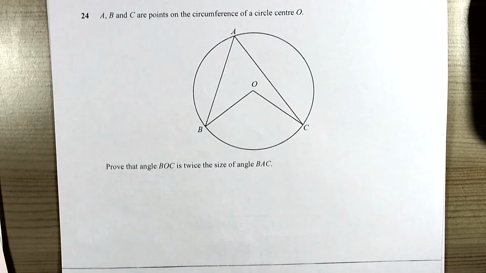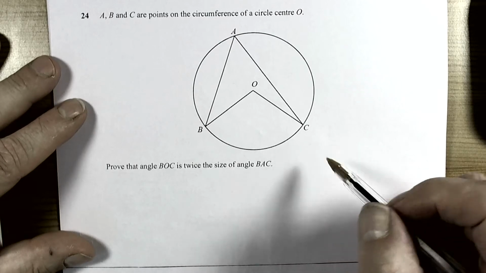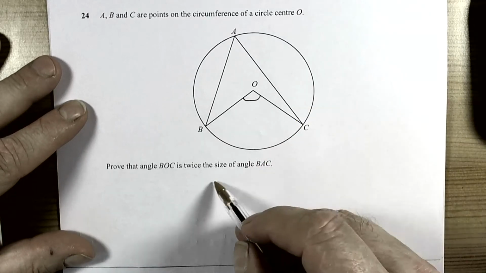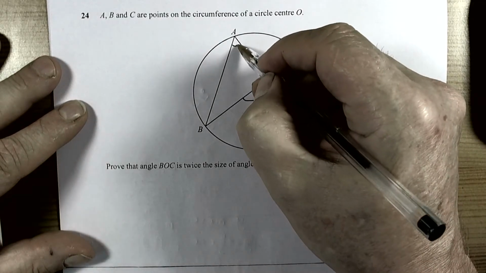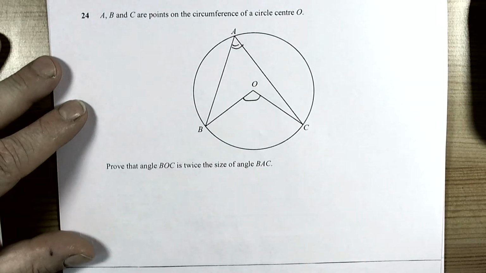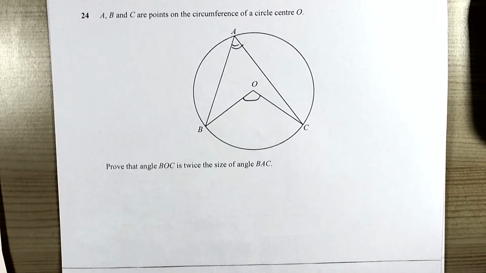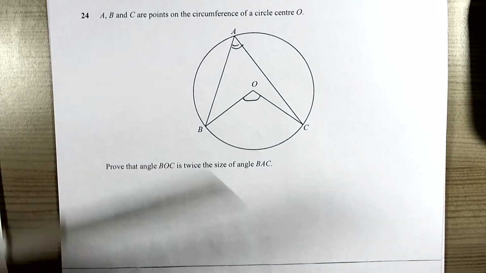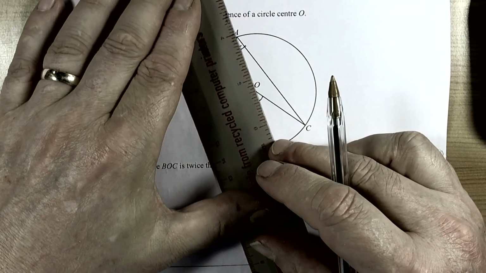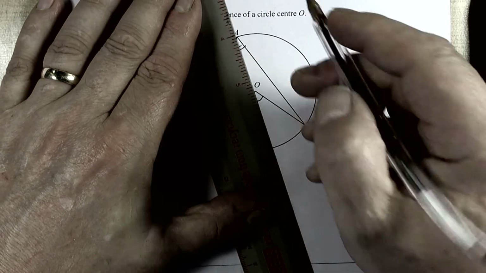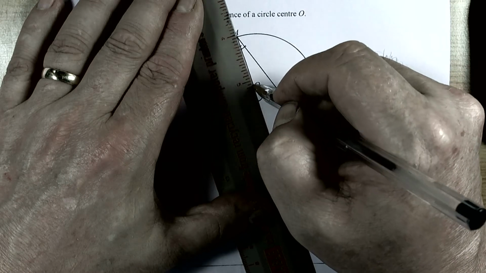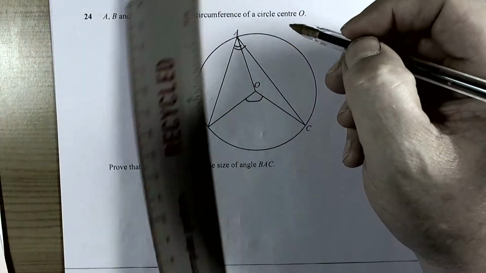Okay, so we've been asked to prove one of the circle theorems. We want to prove that the angle BOC is twice the angle BAC. The way we go about this is by using known facts about shapes. We know that base angles in an isosceles triangle are equal. We don't need to prove that because we can assume that's a known fact.